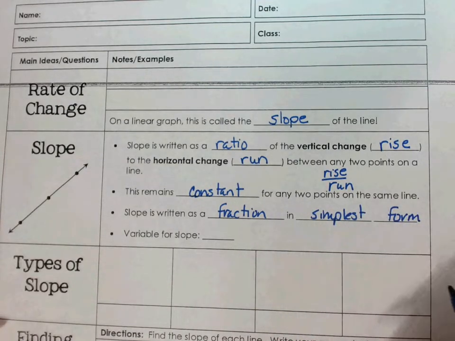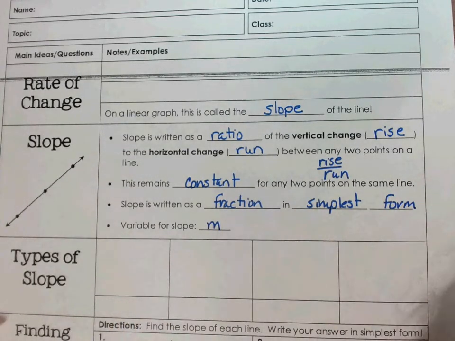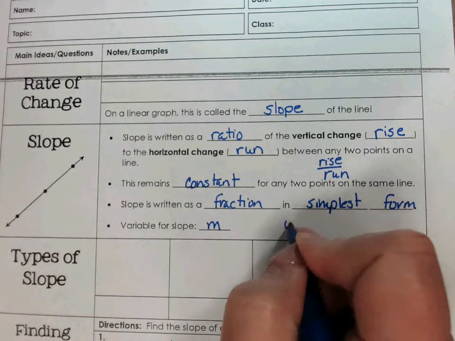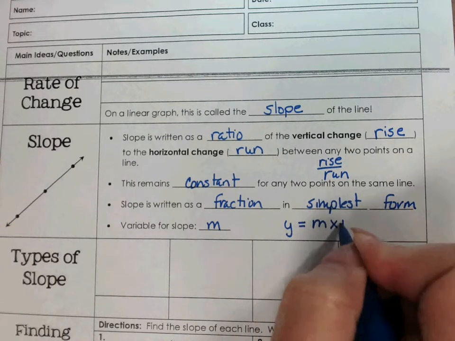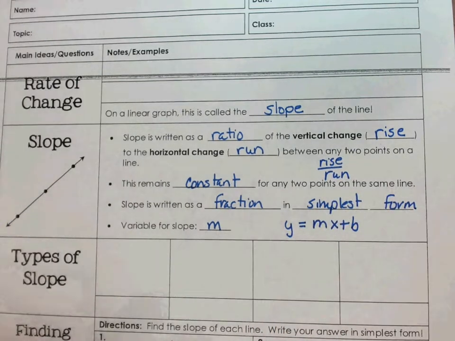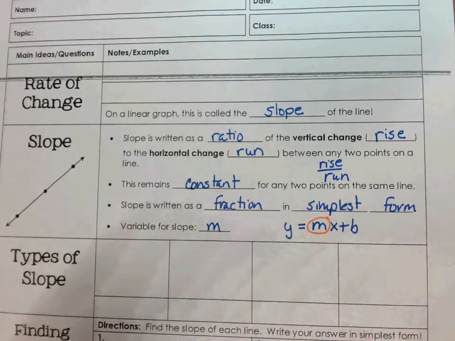And then the variable that we use for slope is m. I don't know why it's an m. I guess s was taken, I guess. But in this format of an equation, y equals mx plus b, this number right here, whatever is in front of the x, that is going to be the slope of the line.